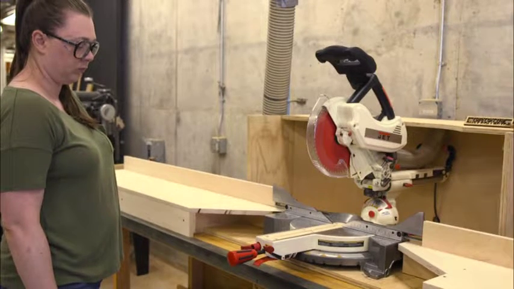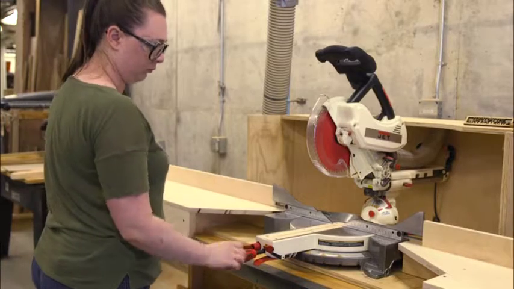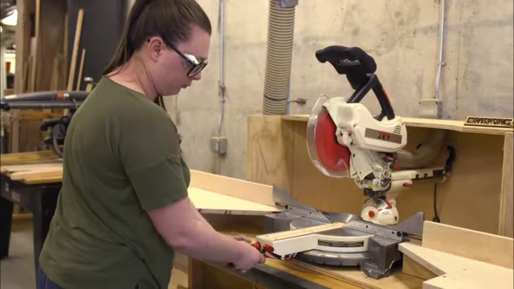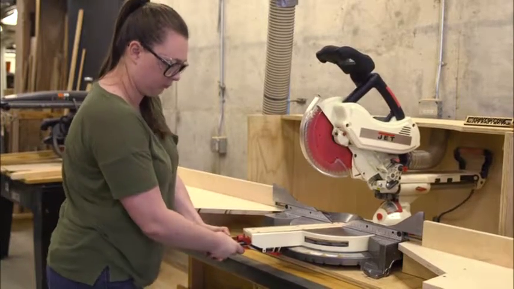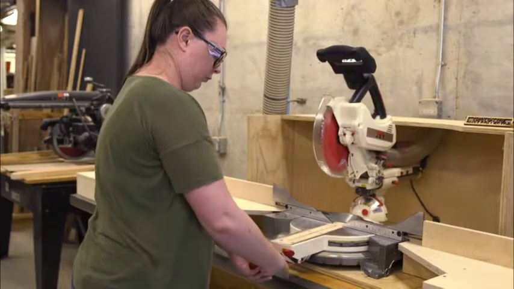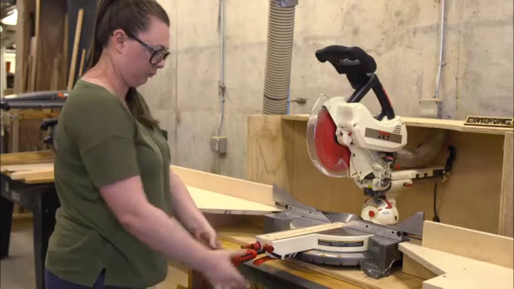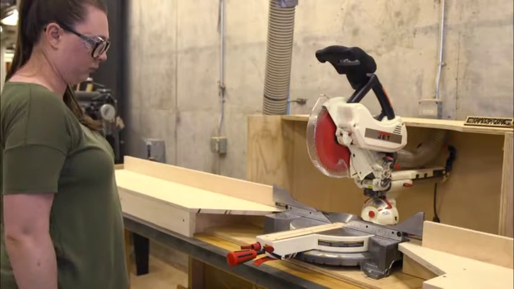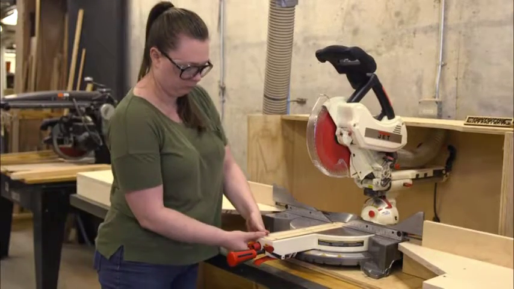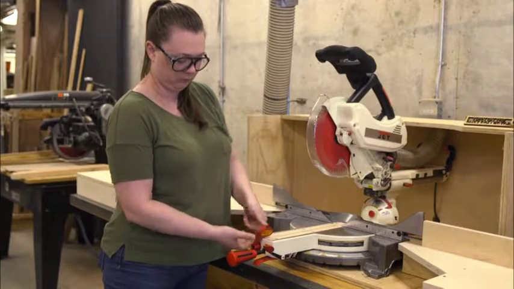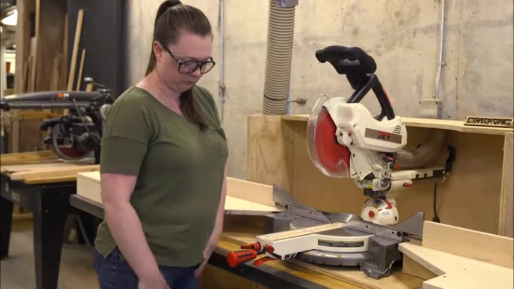The positive stop lock lever uses detents at several frequently used angles, like 45 degrees, to set and lock the miter table to those angles. The bevel lock handle is the mechanism that locks and unlocks the bevel angle of the saw.